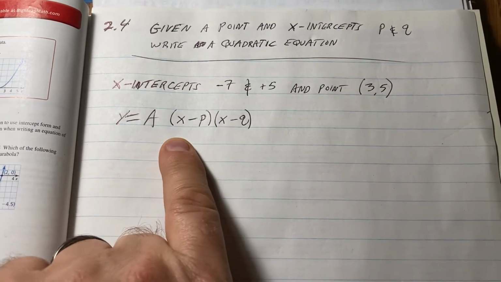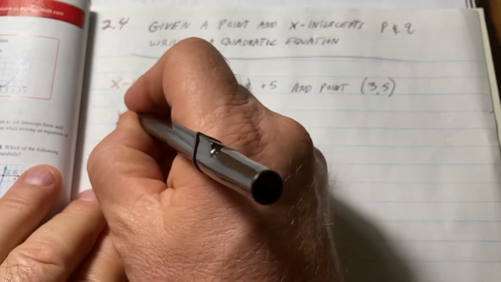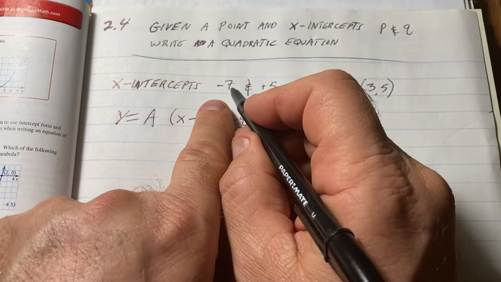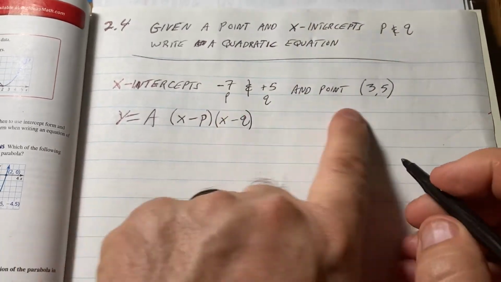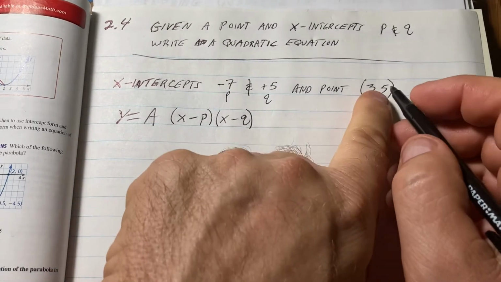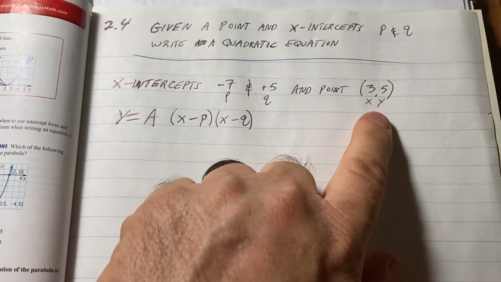This is for intercept form. So when you have intercept form, this is what you do. This right here is one of the intercepts. We'll call that P, and we'll call the other one Q. This is some point on the parabola, your x value and your y value.